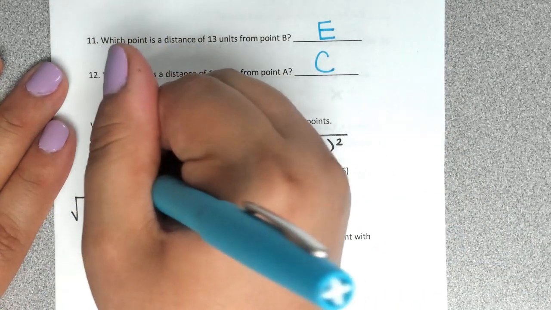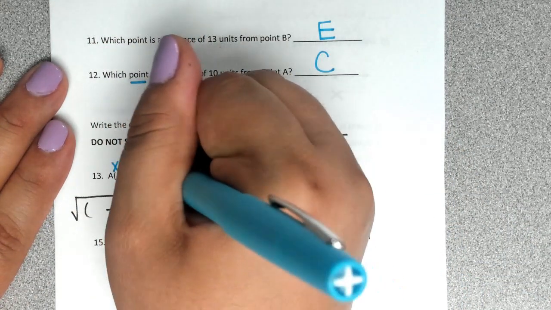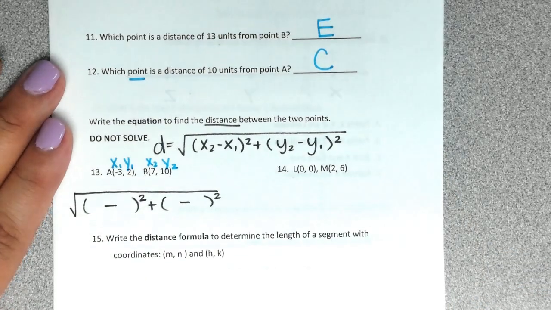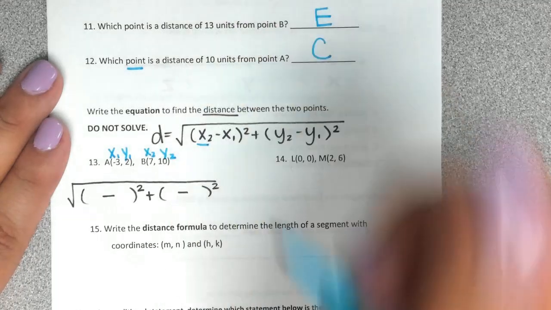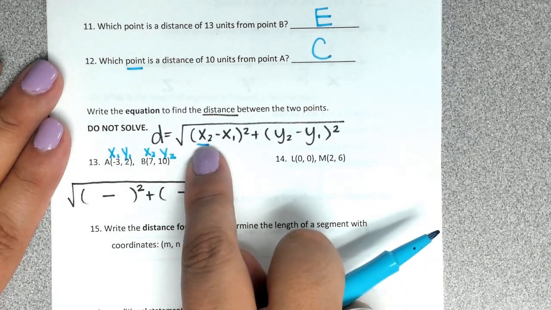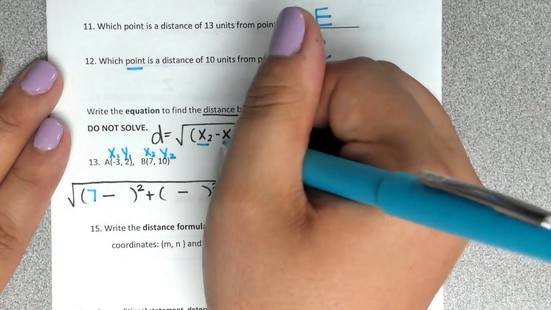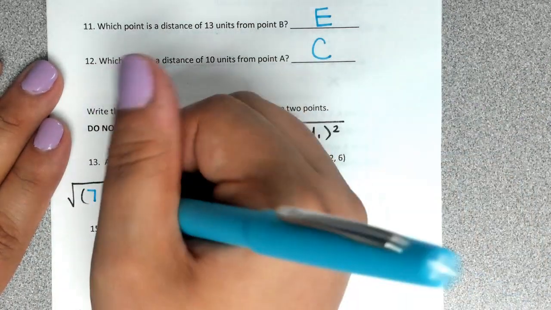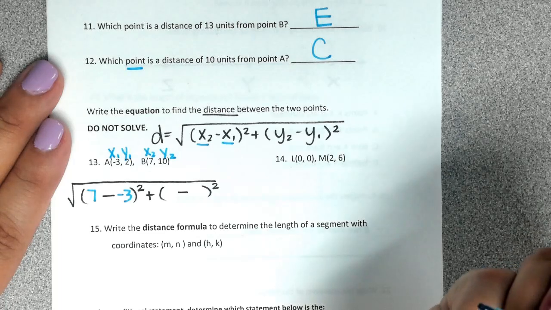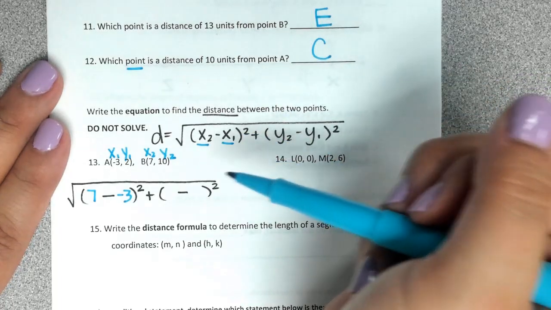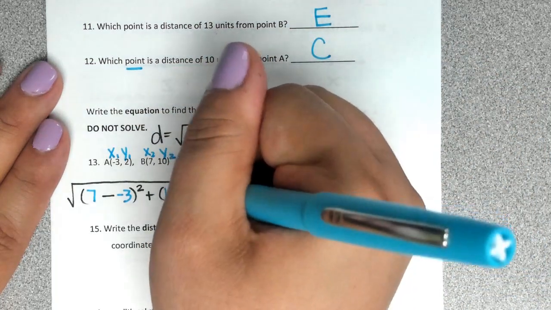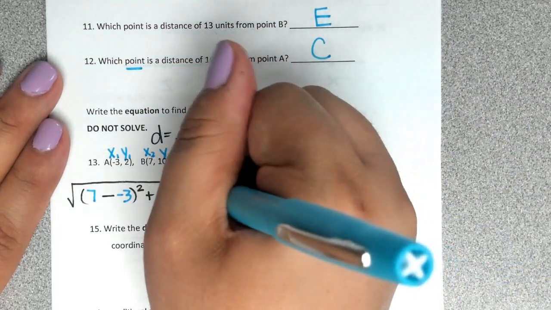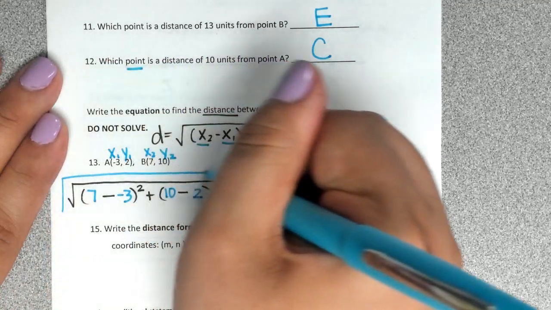Let's label x1, y1, x2, y2. What comes first in my equation? What's my x2? Minus, what's my x1? Squared plus, what's my y2? 10. Minus, what's my y1? And y'all, we're done.